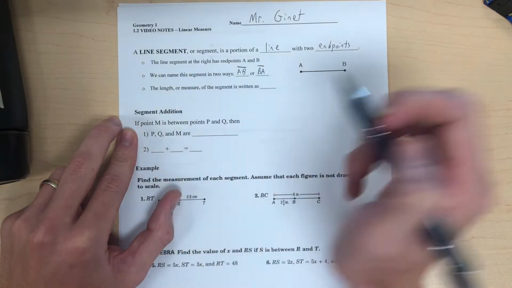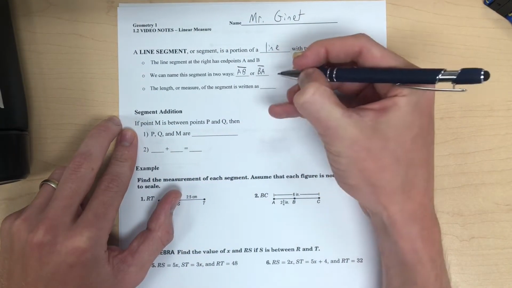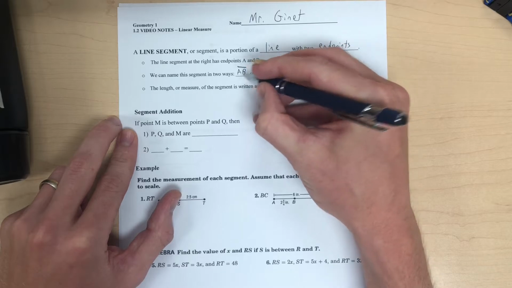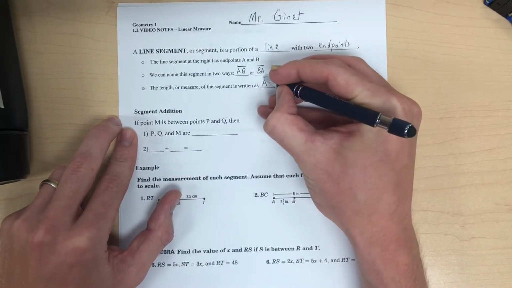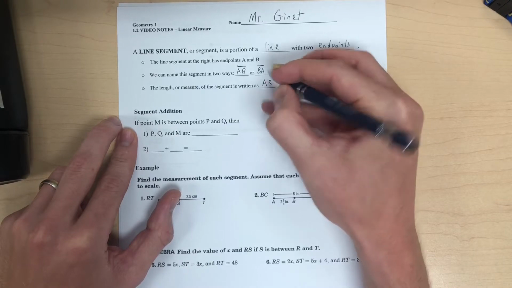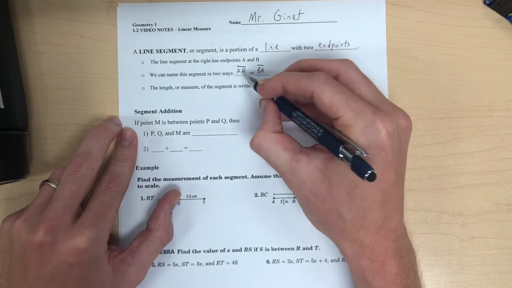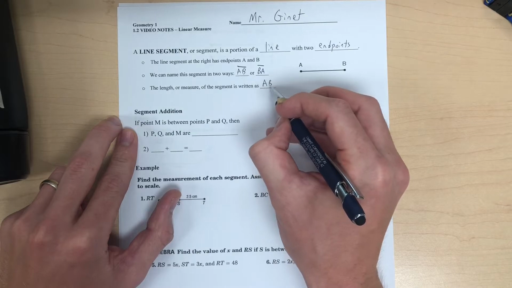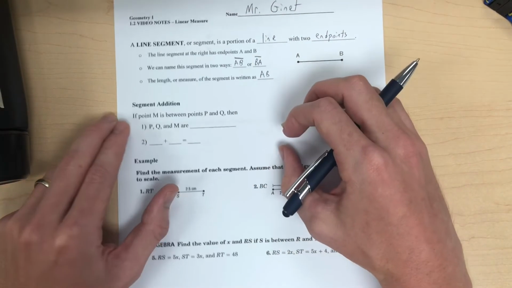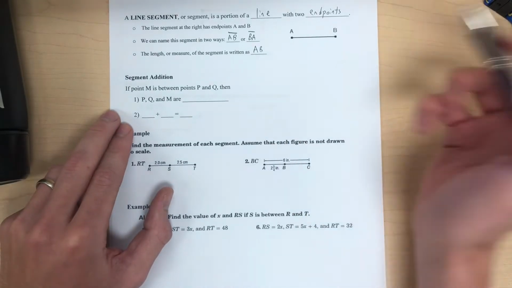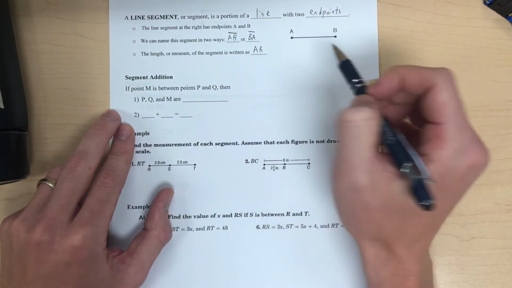The length or measure of the segment is written as, again, the order doesn't matter, but I'm going to write AB. And notice this does not have anything above it, like the AB or BA up here. Those are segments. AB right here is referring to a length, a distance, a measurement. So as we go further down, if you want to pause right now and write all this down, go ahead.